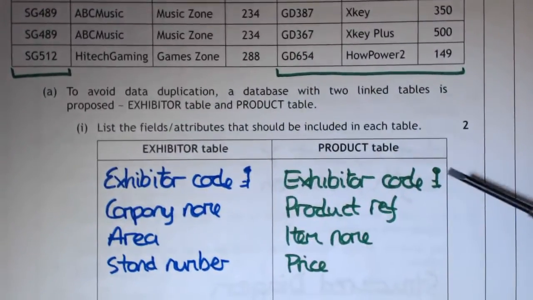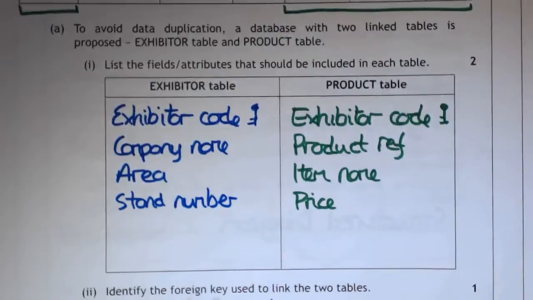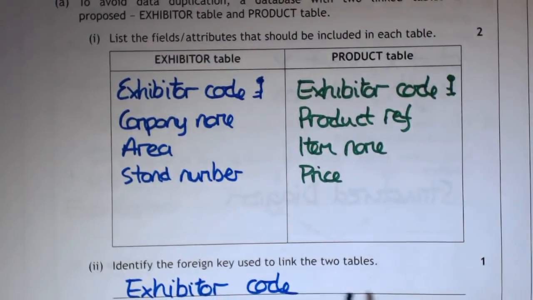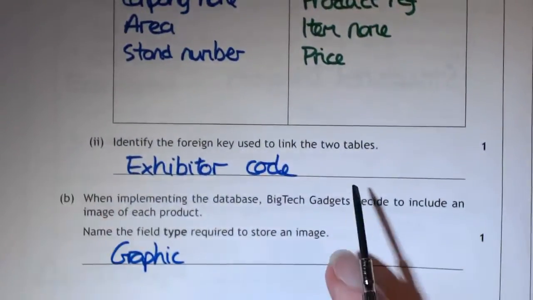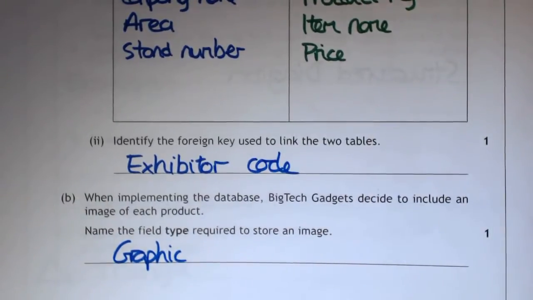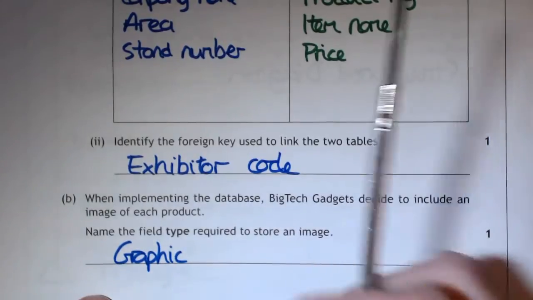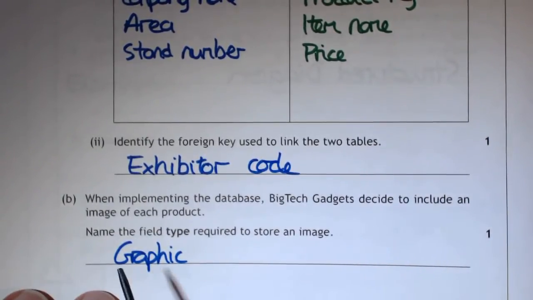So this is where you've got 2 marks, one for this side, one for that side, and they're just saying, identify the foreign key to use to link the 2 tables. Well, that's the exhibitor code key. Now, Big Tech Gadgets want a picture of each product. What's the field type? This is graphic. So remember, this is databases, so don't get it confused with programming. This is a graphic field.